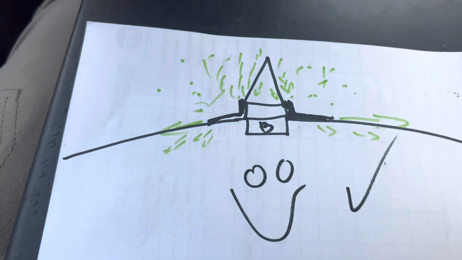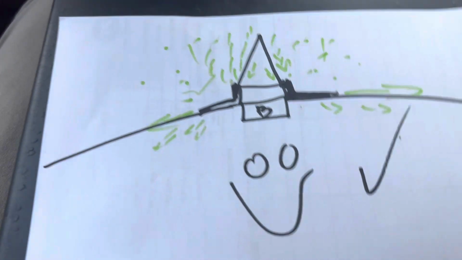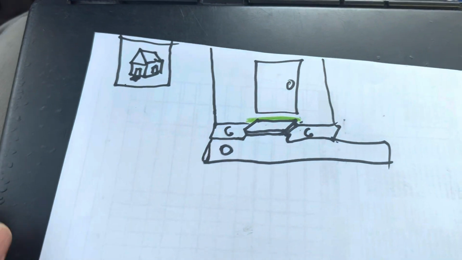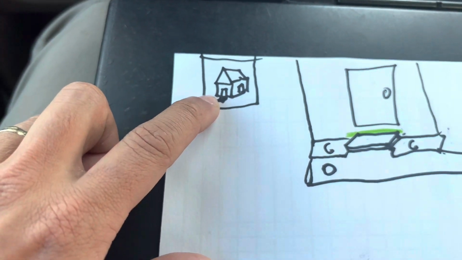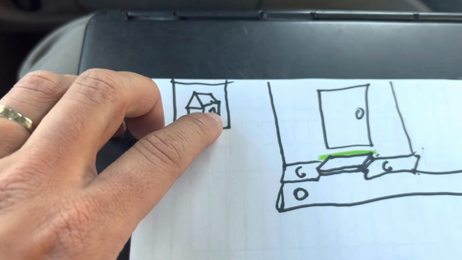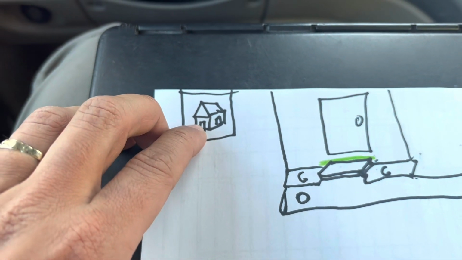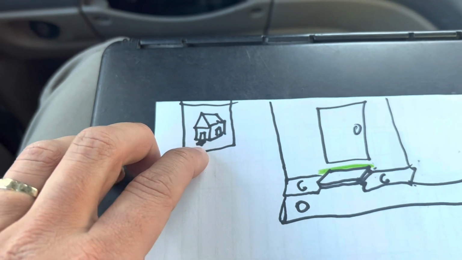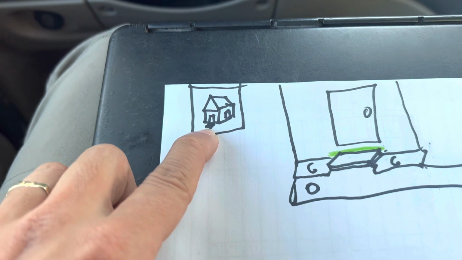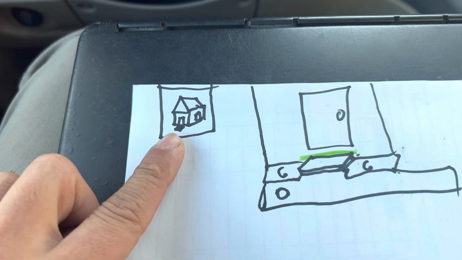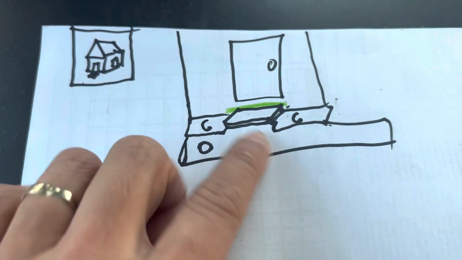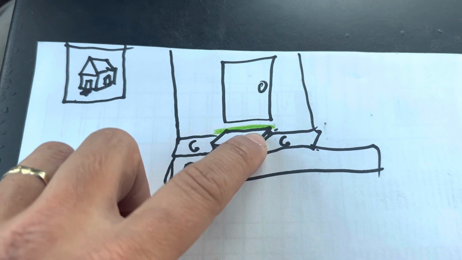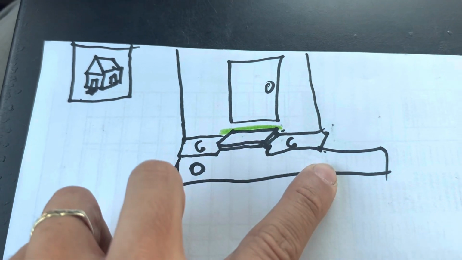Okay, so now I'm gonna show you a particular problem I had in my house. This is how my house looked, kind of. This is the main door, and this is a door that is by the driveway. And this black square right here is like a concrete step, a little bit bigger. This is the house, the door. This is the concrete step. This is some grass. This is the driveway.